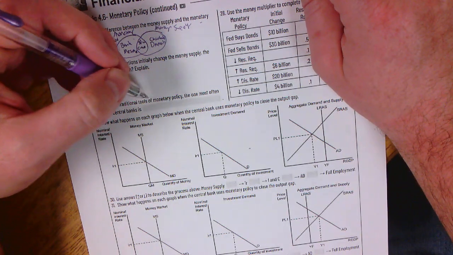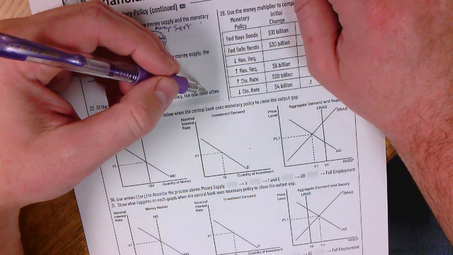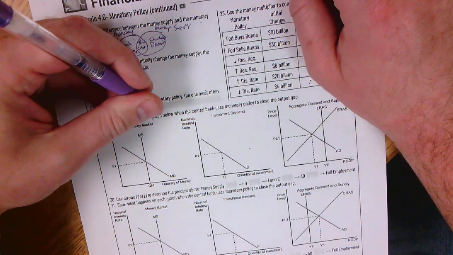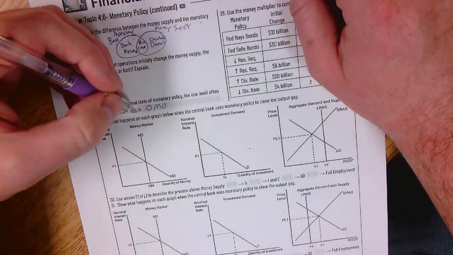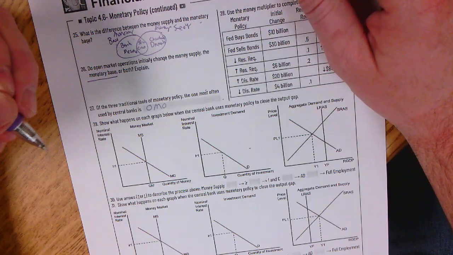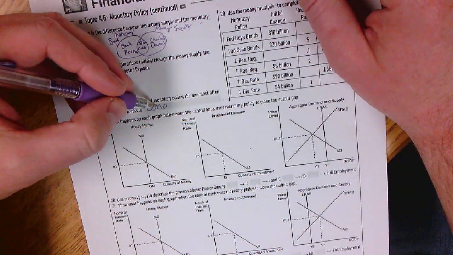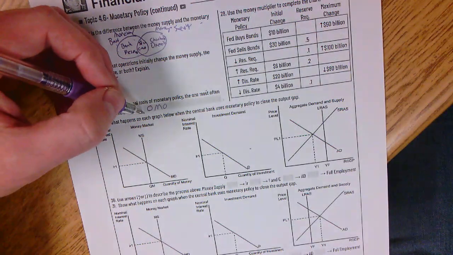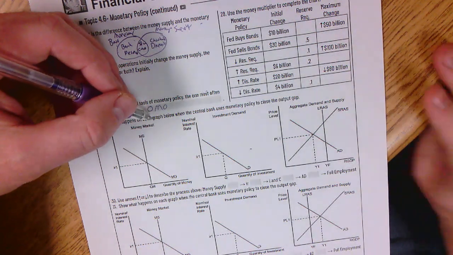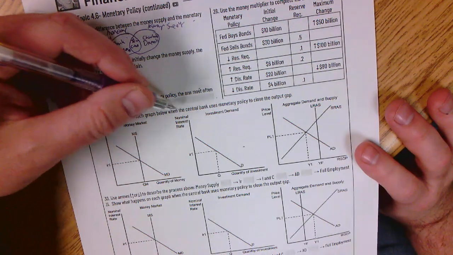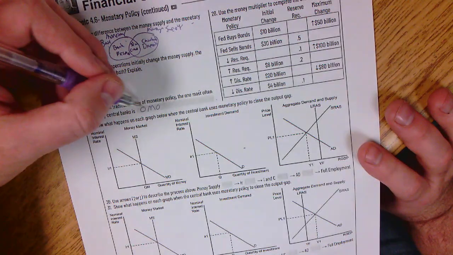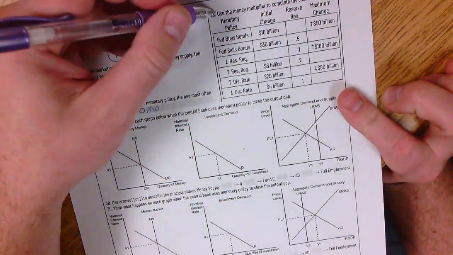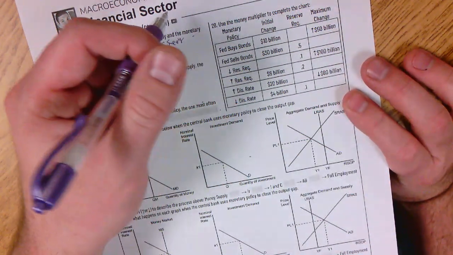Of the three traditional tools of monetary policy, the one most often used by central banks would be the open market operations. The reasoning behind that is because they can really easily change the interest rates on those bonds, and they're not really forcing banks to do anything. If interest rates are high, banks are more likely to buy those bonds. If interest rates are low, they're less likely to buy the bonds and more likely to lend it out. So they use these open market operations to push a lot of money quickly into the economy if needed. Now for number 28, we're just going to do a couple practice ones, because we've already done that in one of the earlier practices.